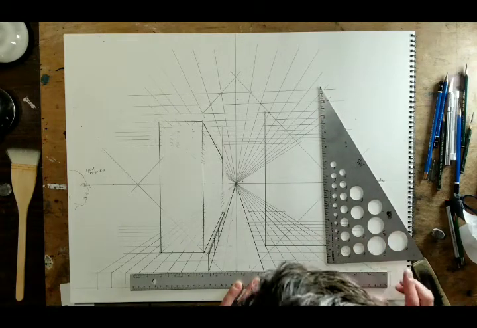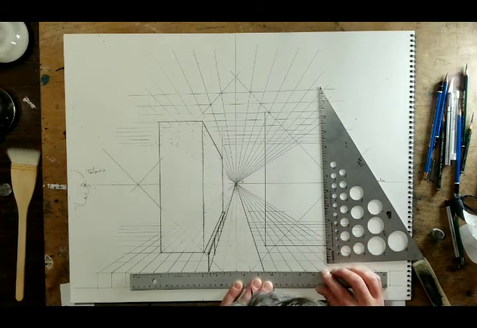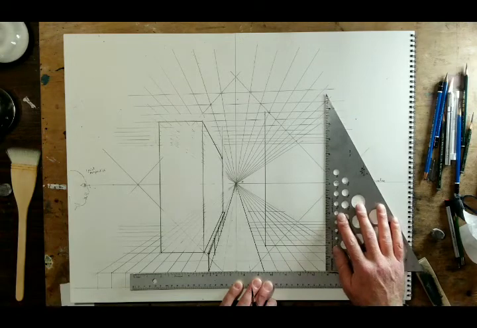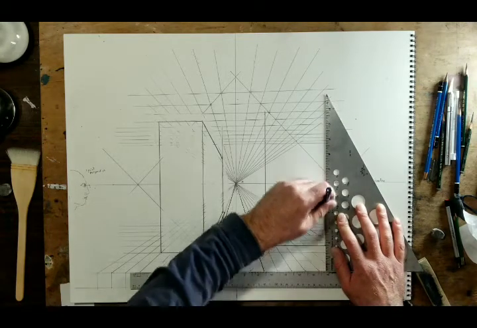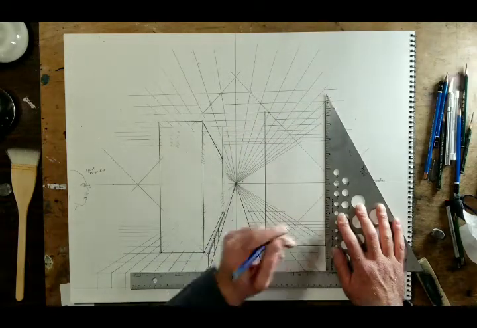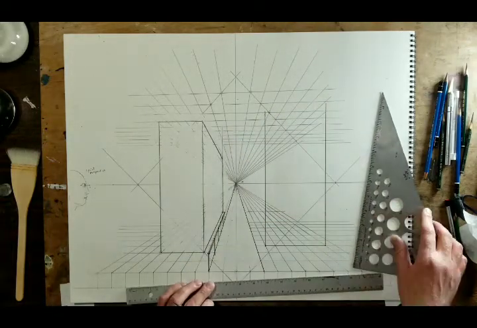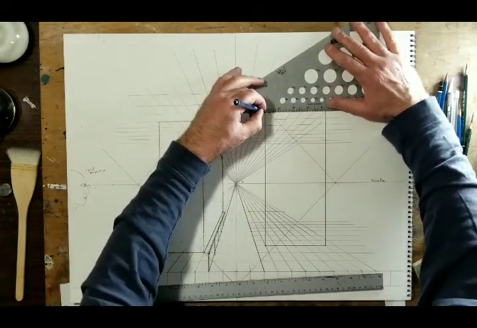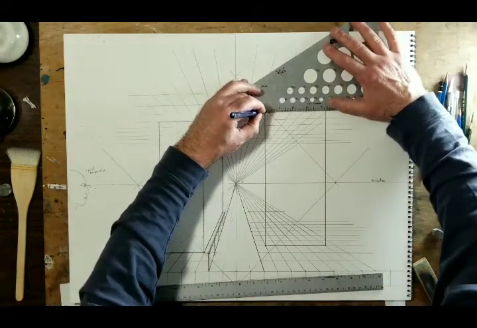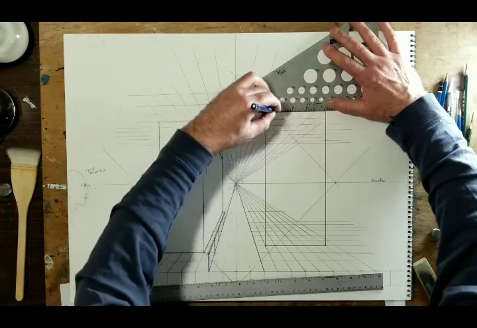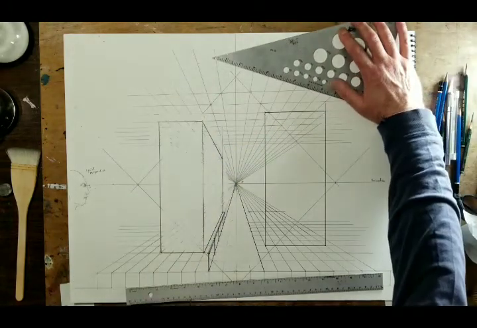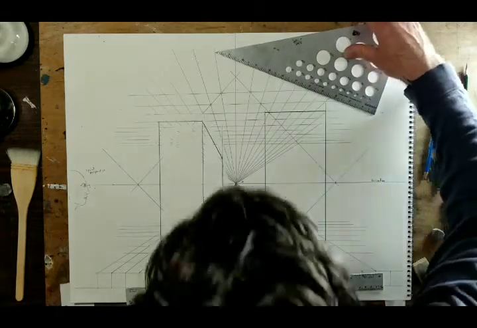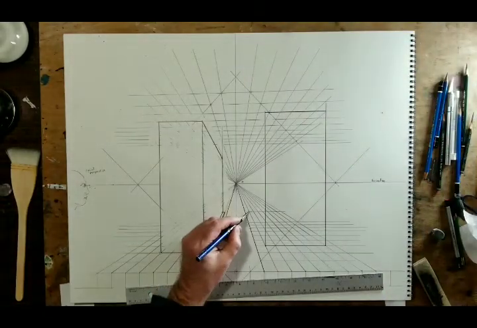Let's try to be as precise as we can at the outset. All right, and we will call this the top of our rectangular form, which in this case is representing a building. All right, we've already determined that this is the far end.